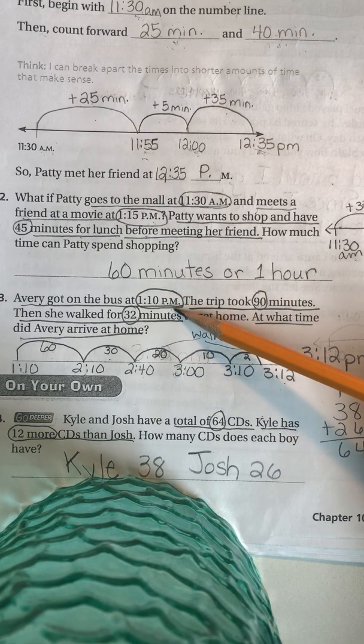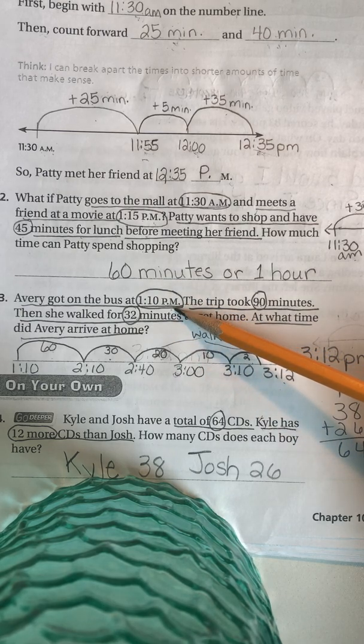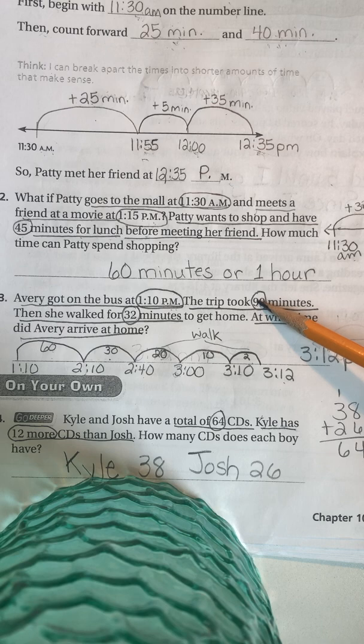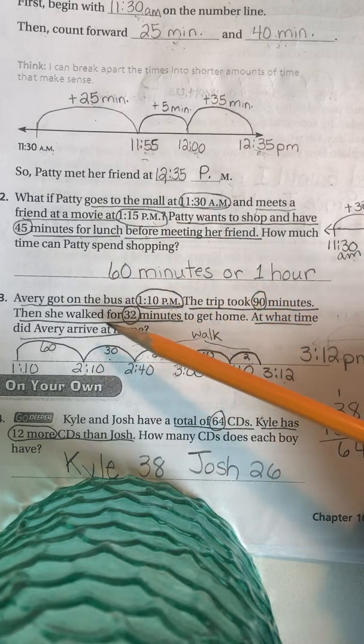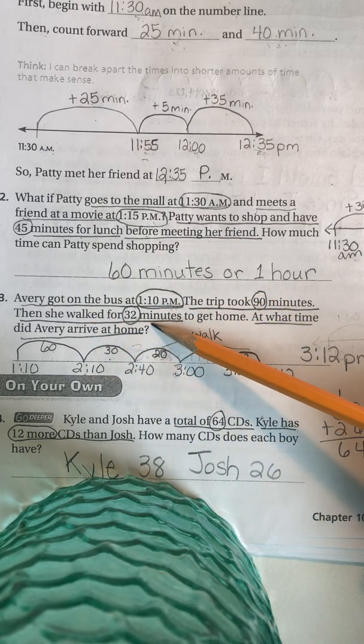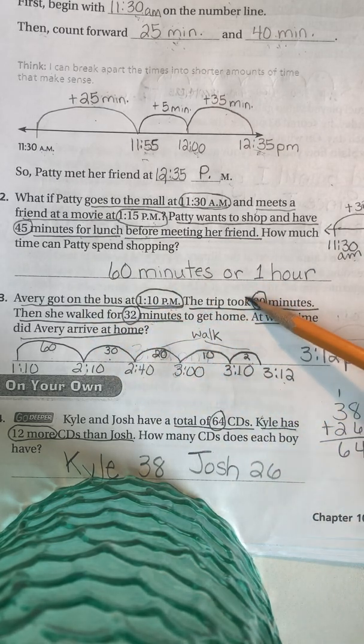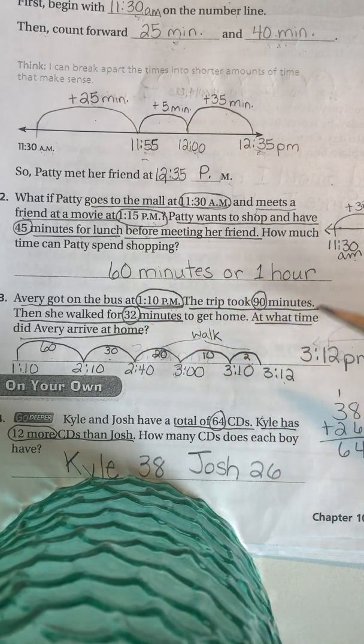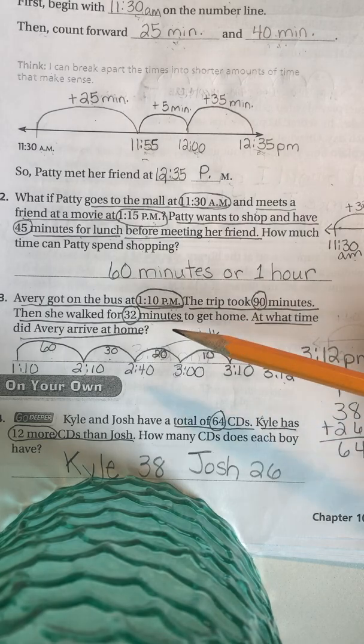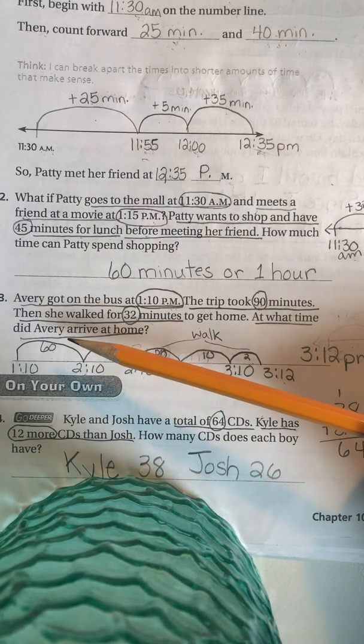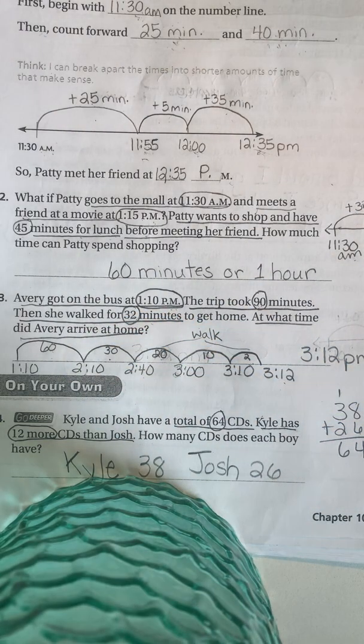So we know what time she got on the bus. That's our start time. We know it took 90 minutes for the trip. That's a big number. I'm going to break that down. And we know she walked 32 minutes to get home. So 90 and 32 have to be put on this number line in order for us to find out at what time Avery arrived home. So please look at my number line.